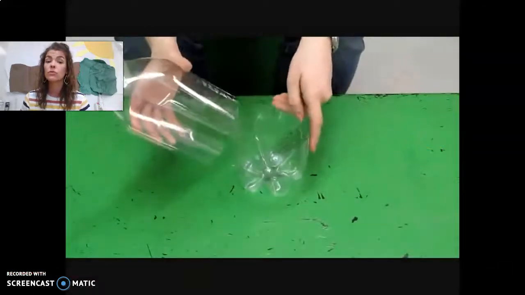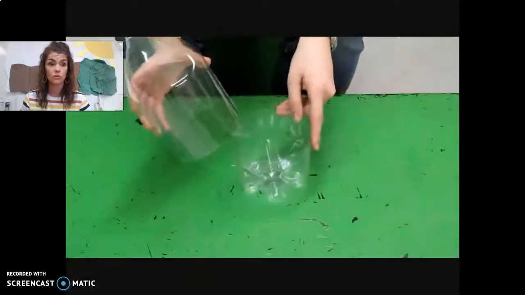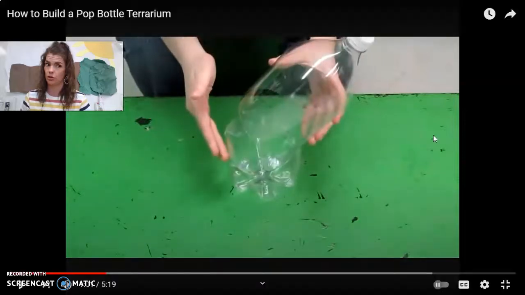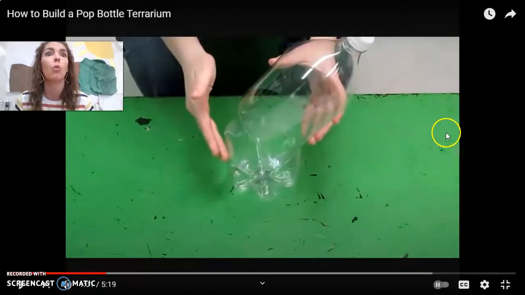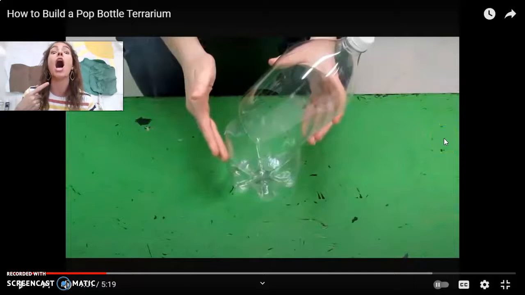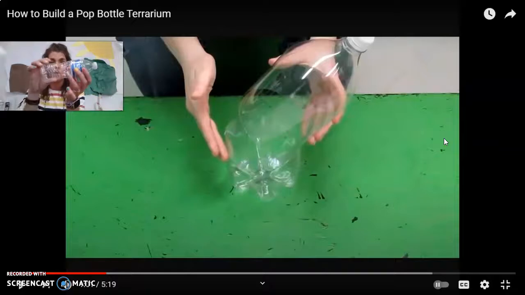This part can be a little bit difficult, so if you're doing this with children, you might want the adult to do this. Oh, did you hear she said if you're doing this with children, you might want the what to do it? Adult. Who's an adult? Are you an adult? Am I an adult? Your teacher, if you're at school, or your mom or dad, aunt or uncle, grandma, grandpa, someone that's an adult at home can help you as well to cut your water bottle.